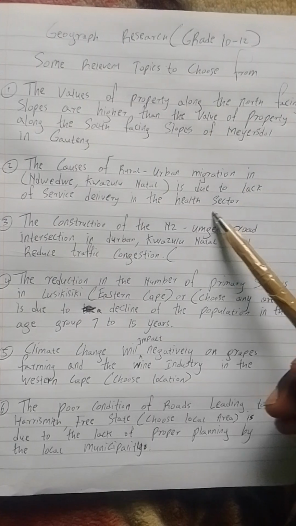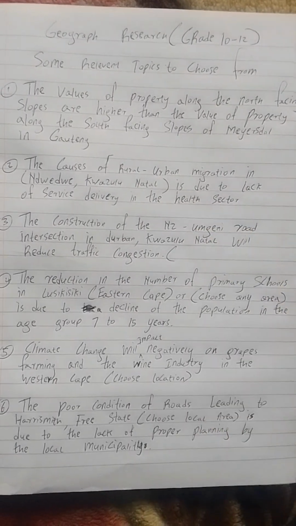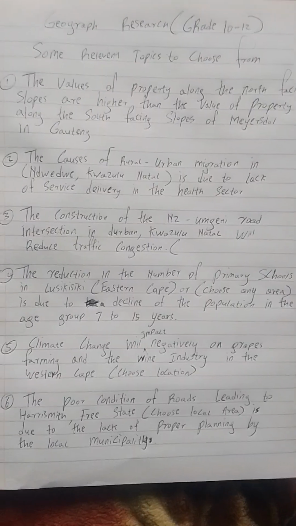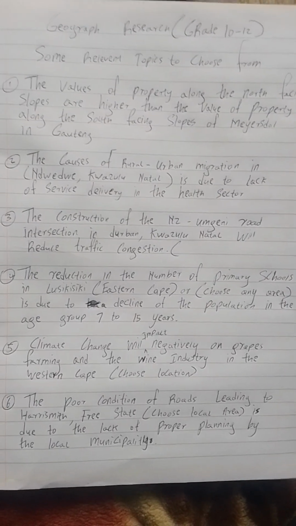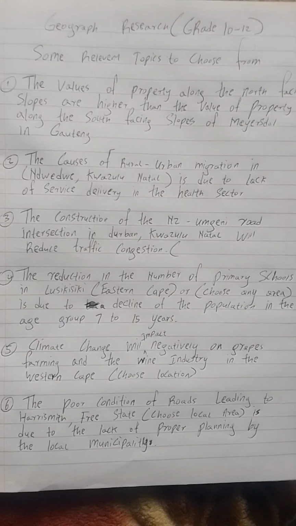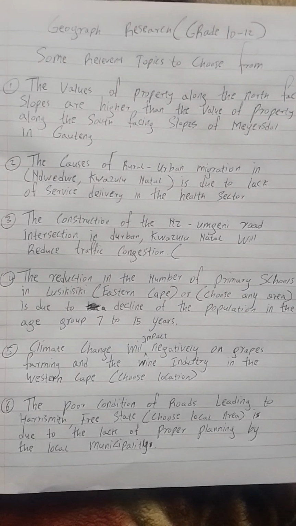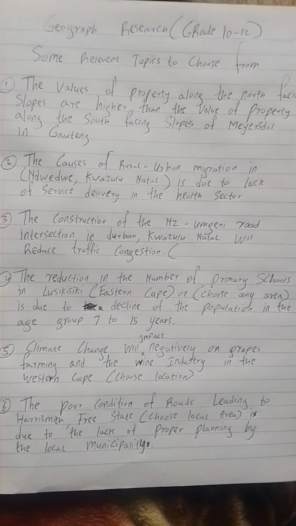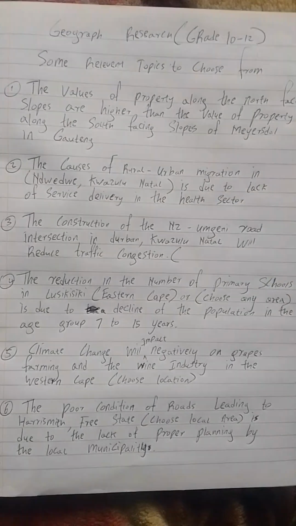You make sure that your research does not go away from the topic. Rural-urban migration is in the grade 8 topics. You find them there, push factors, pull factors, and then you link your research to the health sector.